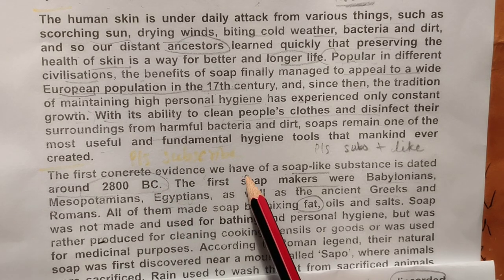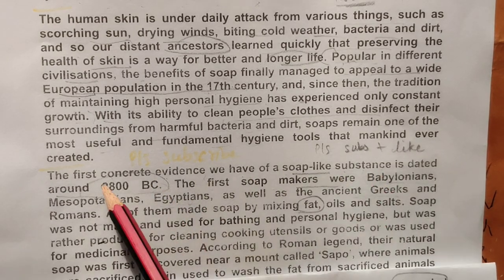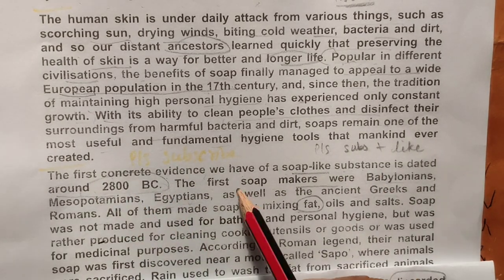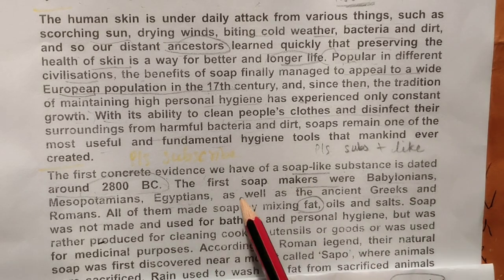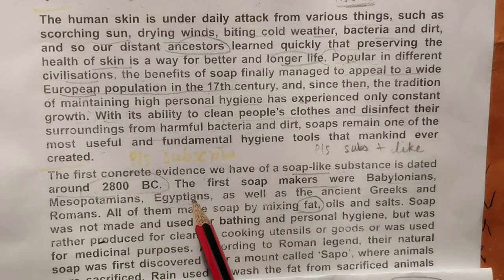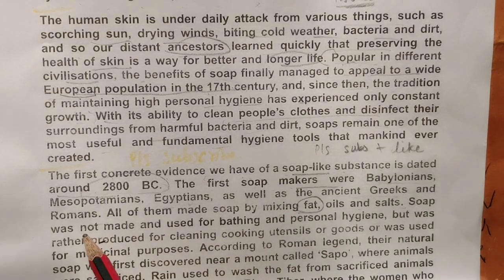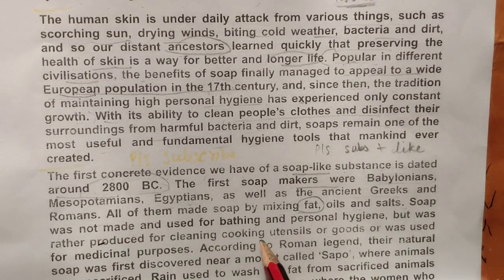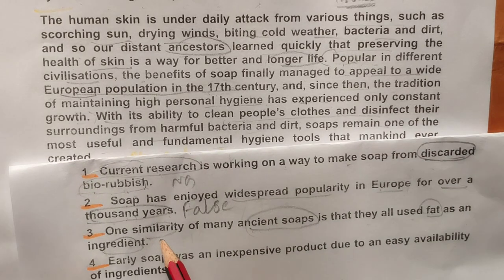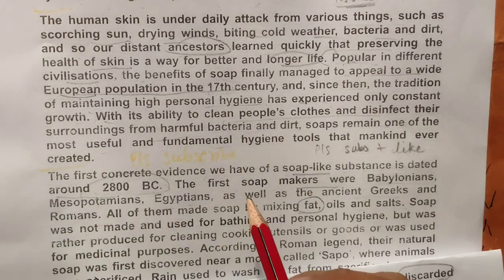The first concrete evidence we have of a soap-like substance dated back. This is ancient soap. The first soap makers were these persons, all of them made soap by mixing fat, oil and salt. Soap was not made or used for bathing, and also many things are there, so we can just mark it true.